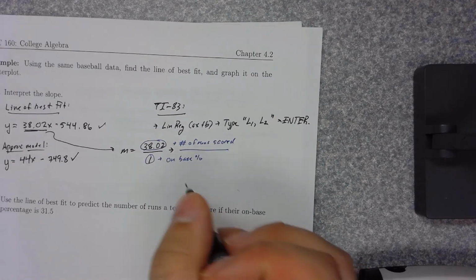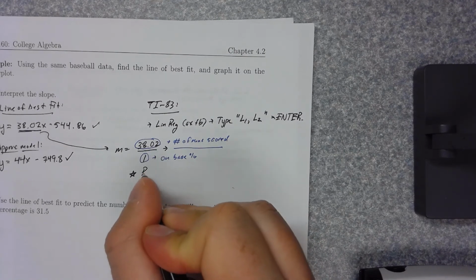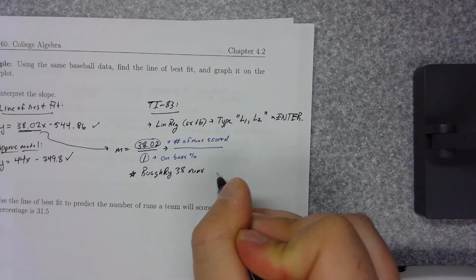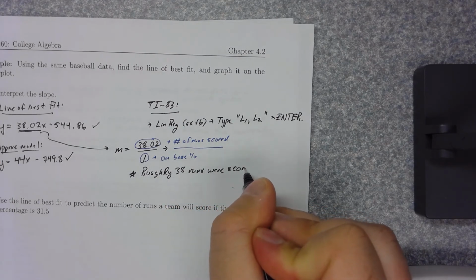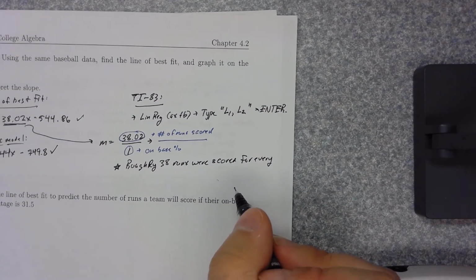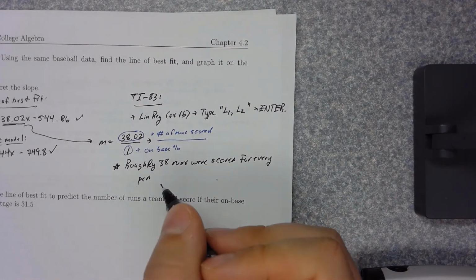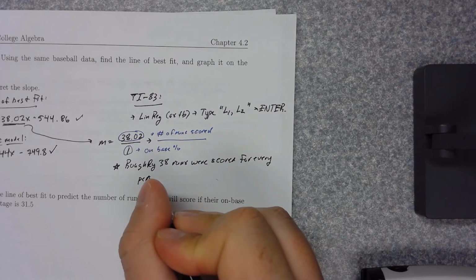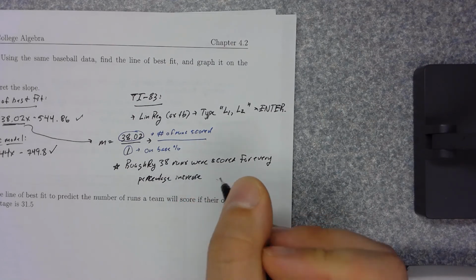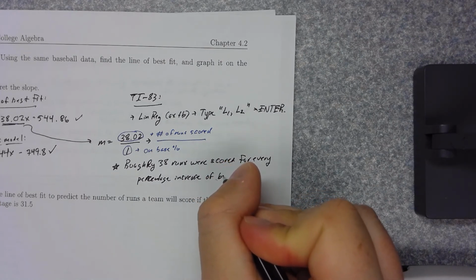So if I want to interpret that, what I could say is 38 runs were scored for every 1% increase of on base percentage.